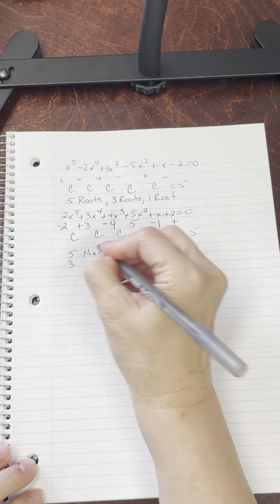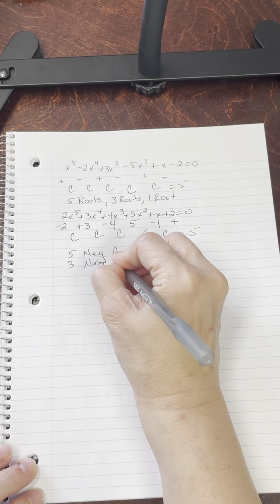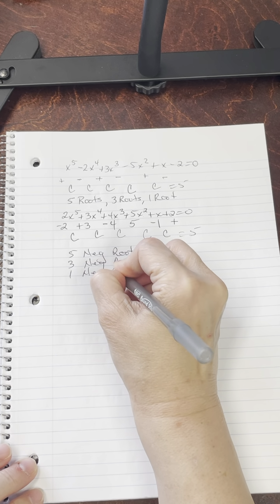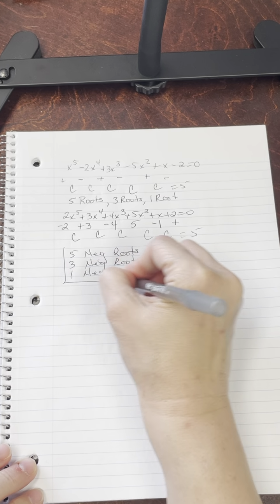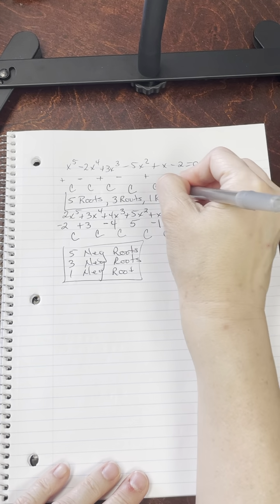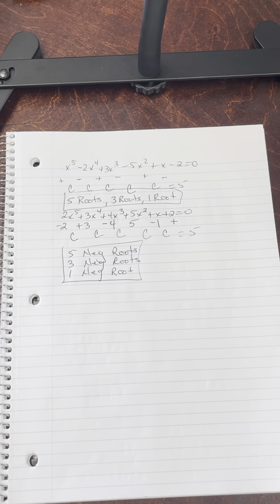I can have 3 negative roots, or I can have 1 negative root. And those describe the kind of answers, oh, I guess I didn't box that one, that I can have for that. Now, part B, upper and lower bound theorem.